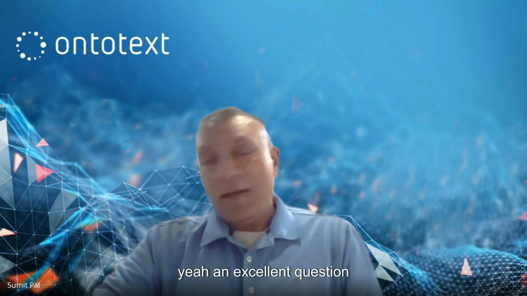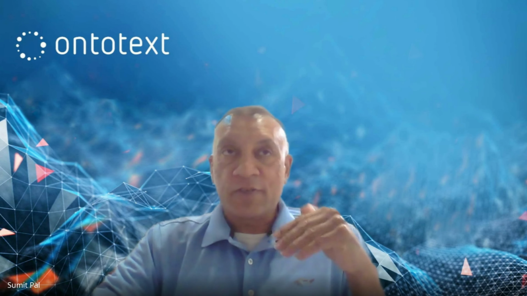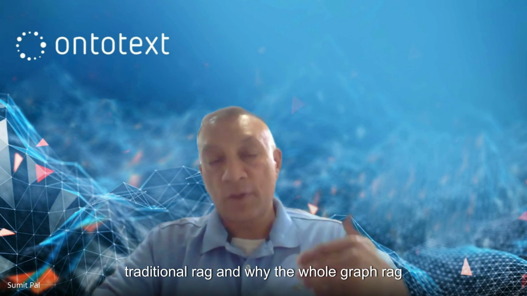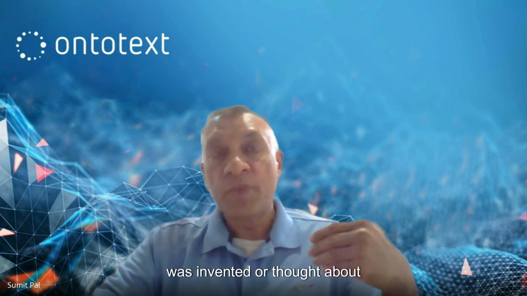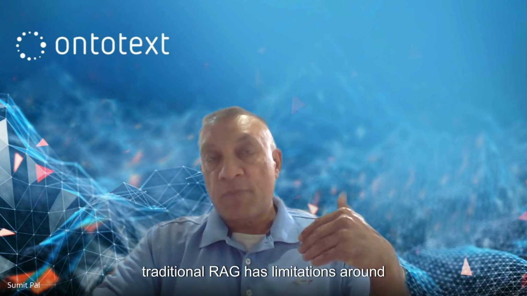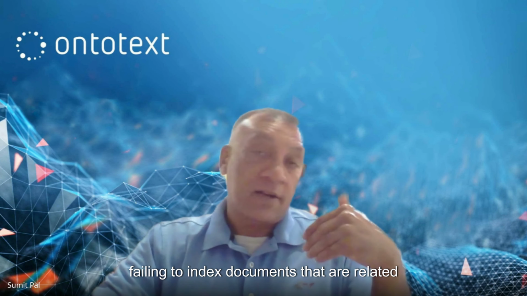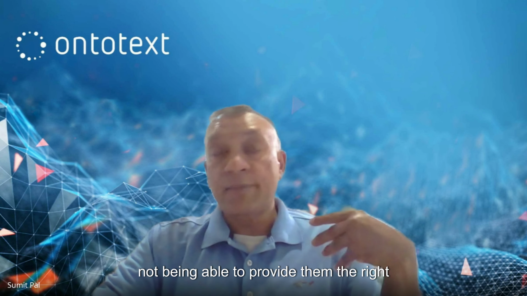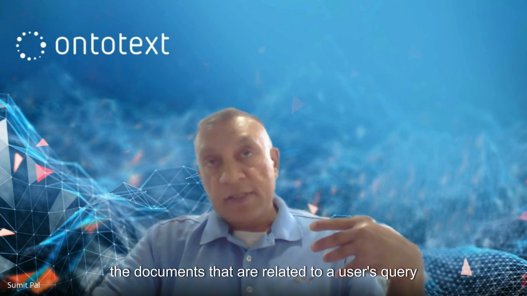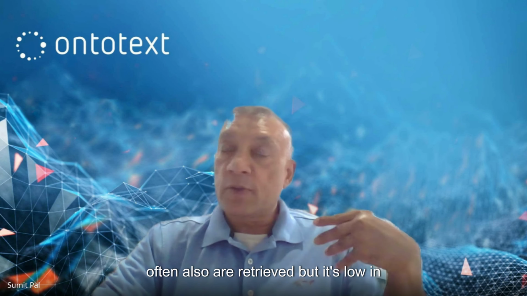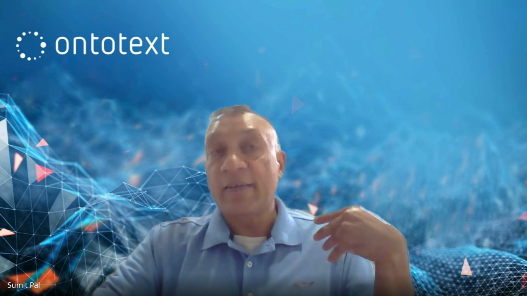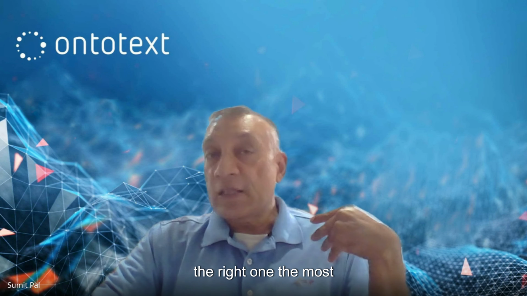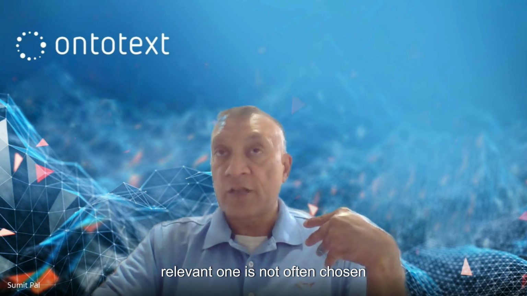Yeah, an excellent question. Before we go into answering that question, let's look at what are the limitations of traditional RAG, and why the whole GraphRag was invented or thought about. Traditional RAG has limitations around failing to index documents that are related specifically to the user queries, thus not being able to provide them the right context. The documents that are related to a user's query often also are retrieved, but it's low in relevance. For example, numerous documents are returned, but the right one, the most relevant one, is not often chosen.